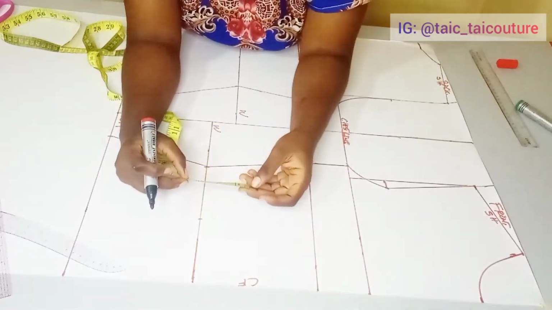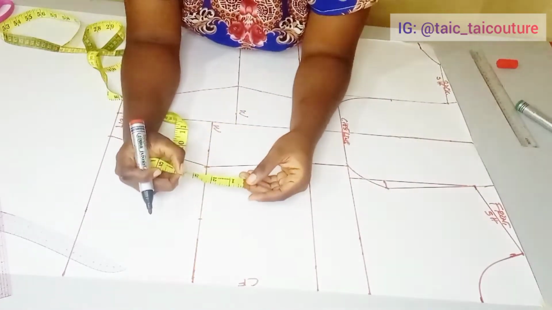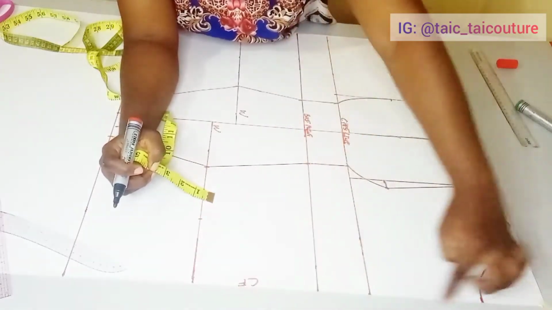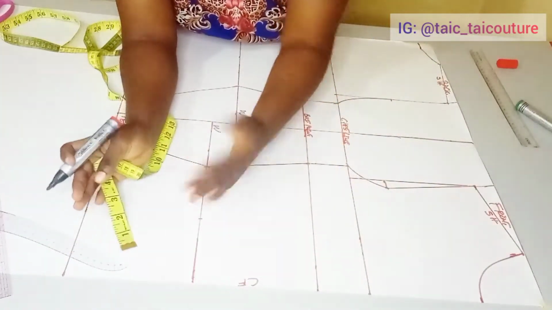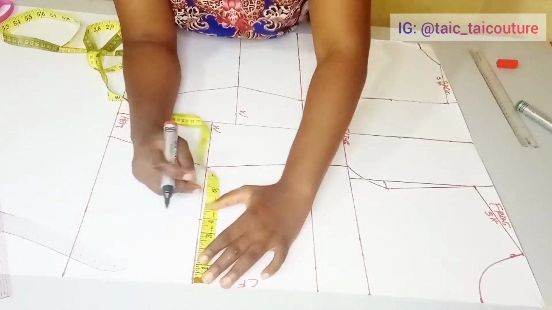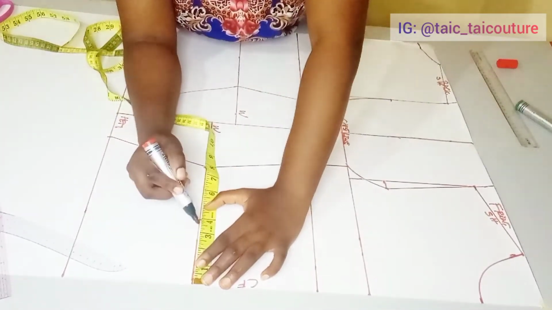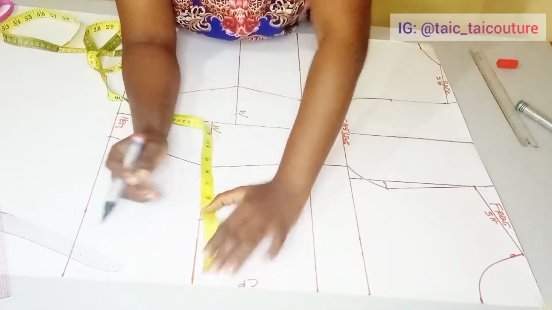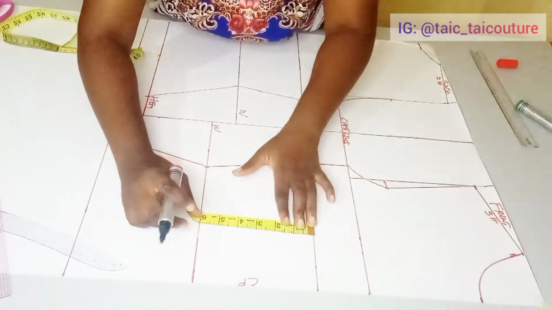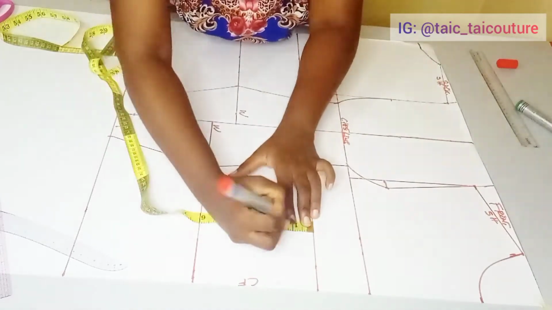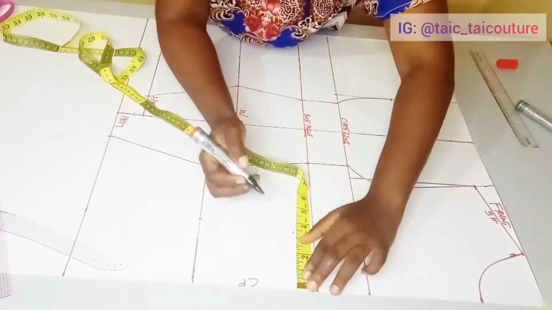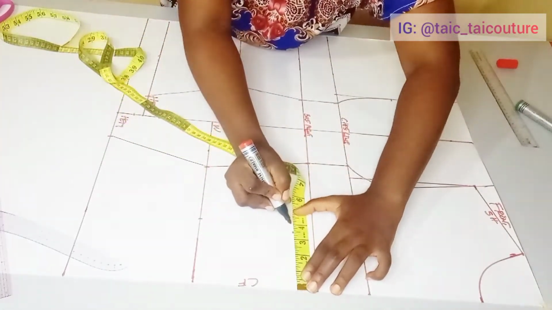Again, my bust span is 7. Half of 7 is 3.5, because we assume that this central front is on fold, so by the time we open it up, it will be 7. Adding ½ inch to it, because we'll still be taking out ½ inch for the dart. The next thing to do is to come down by 1 inch from the bust point. Measure the 4 as well across all through.